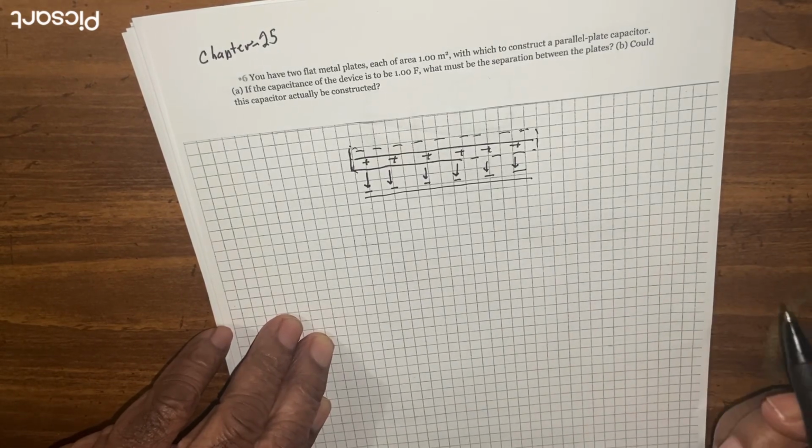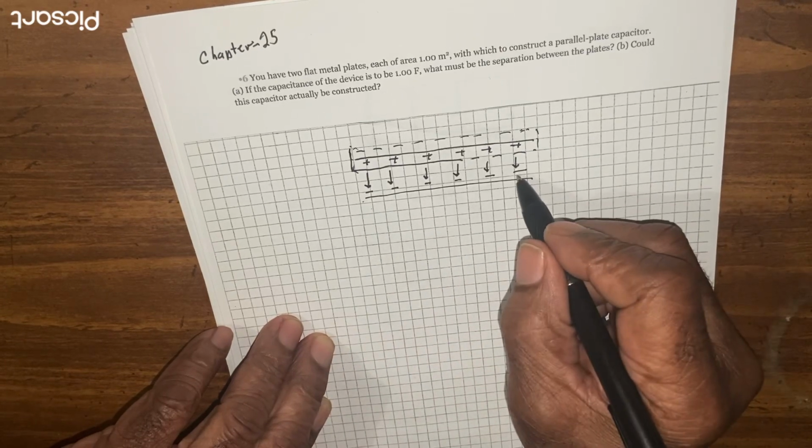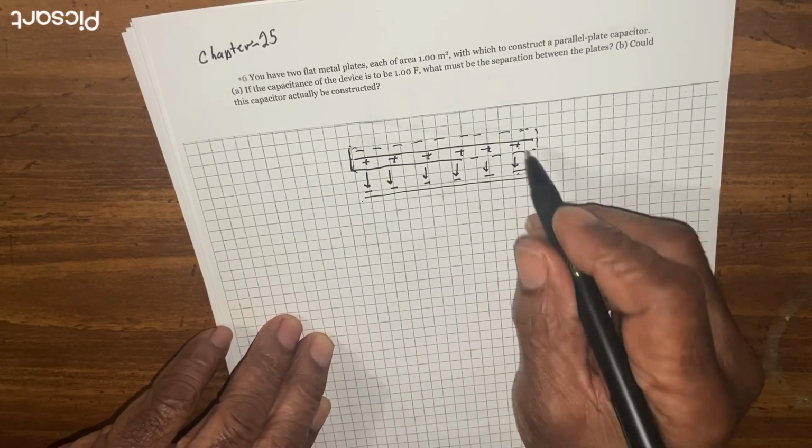And when we do the integral, we're going to integrate from negative to positive.